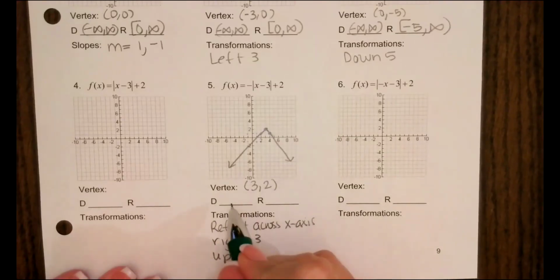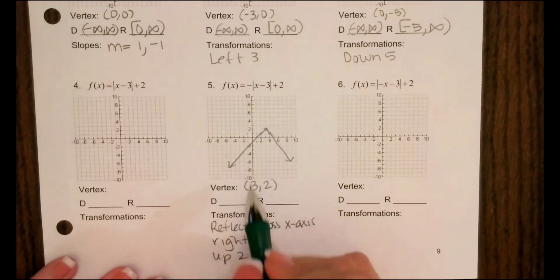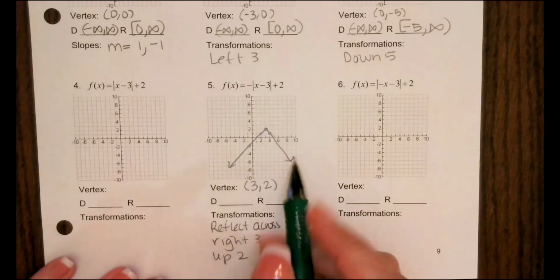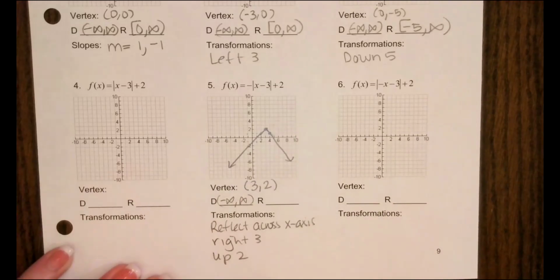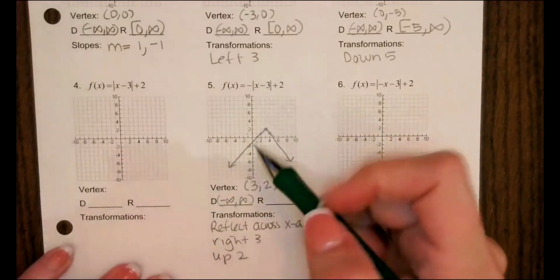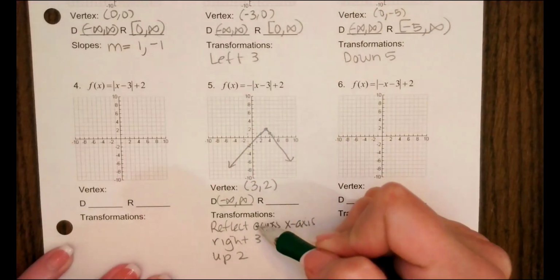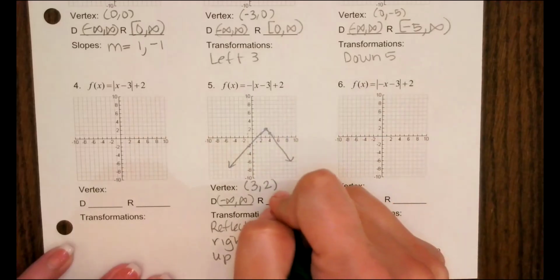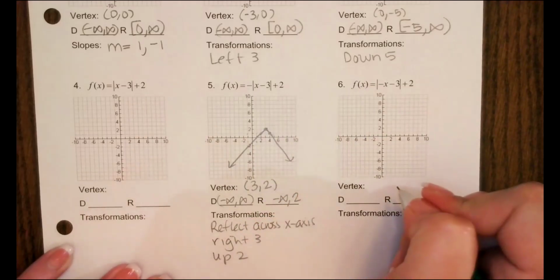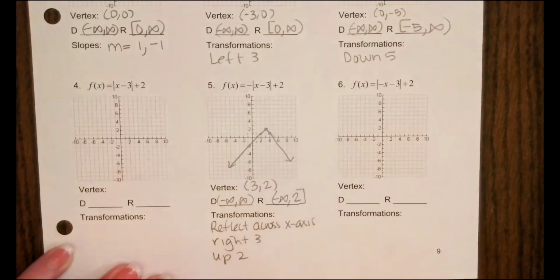So now let's get the domain and range going for this one. Our domain is still all real numbers because this is going to the left and right forever. So with absolute values, that's basically the domain every single time unless they're restricting it. The range, however, is coming from negative infinity because it's coming from down here up to this biggest point of 2. So this would be negative infinity to 2. We do have a point at 2, so we're going to have a bracket there.